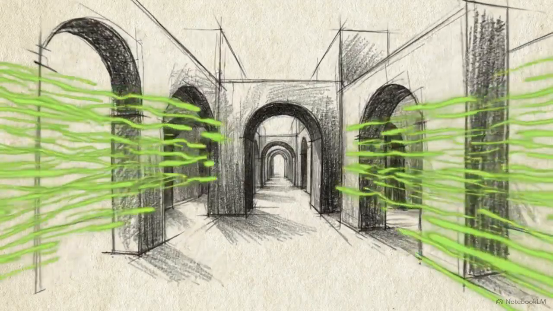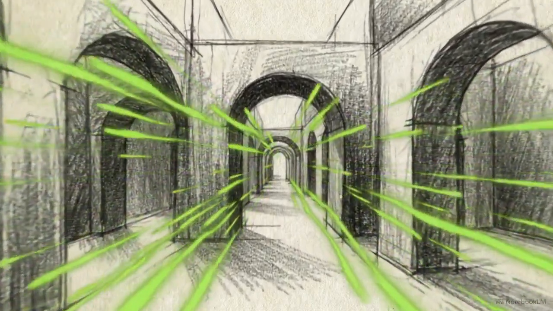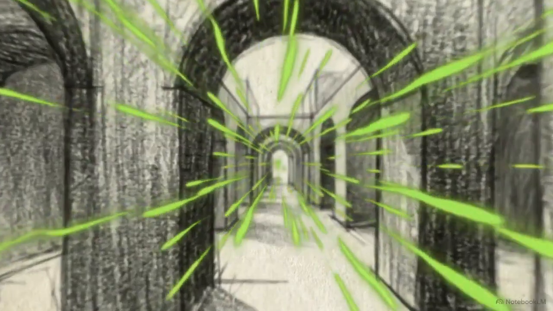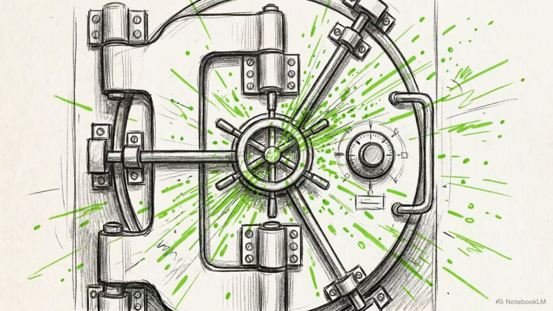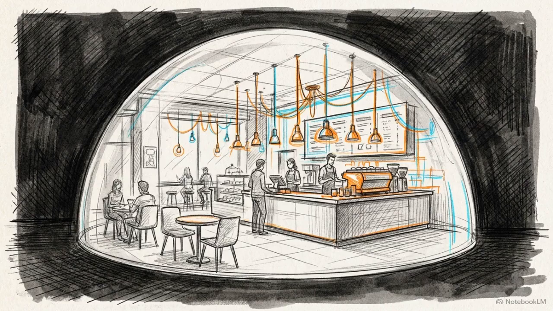Every single day, money rushes in and out of a modern business in a chaotic, multi-directional blur. Thousands of transactions hit a single bank account, overlapping and colliding. To make sense of this chaos, we're going to isolate it inside a highly controlled, closed system. Let's build a standalone coffee shop.